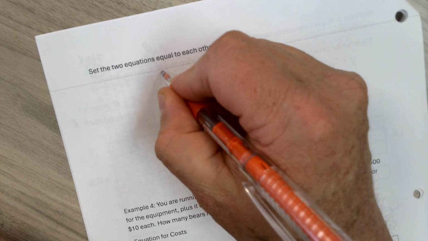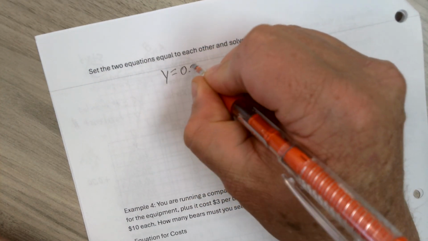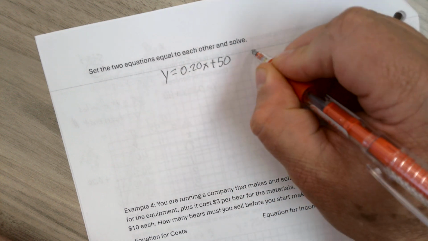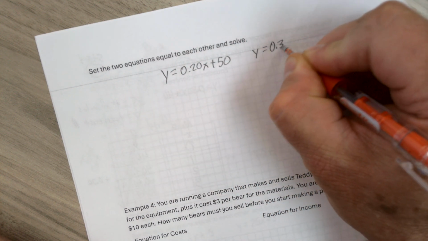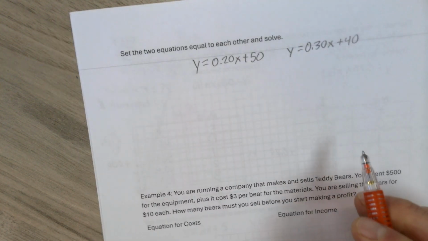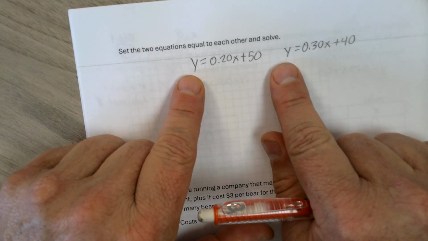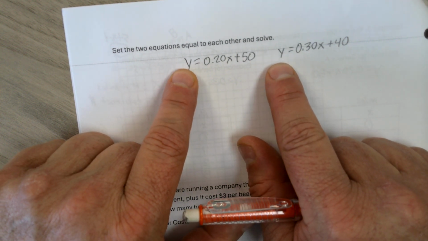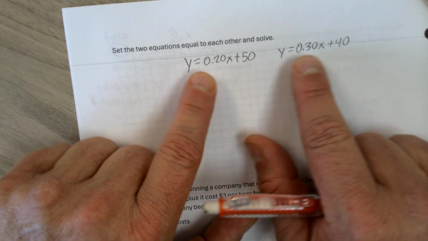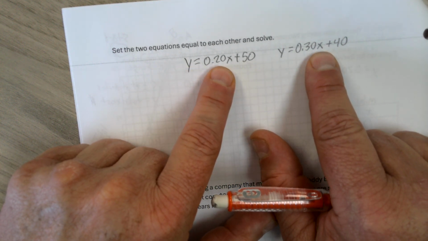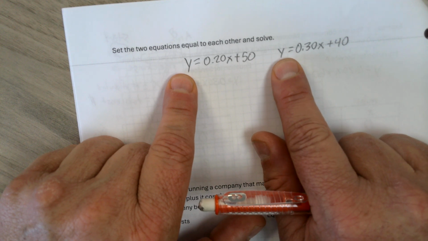Once again, we write the two equations down. Y equals 0.20x plus 50. And our other equation was y equals 0.30x plus 40. Those are our two equations. And what we're saying is, if these y's are equal values, in other words, this is when the cost is the same for both companies, how many miles do you need to drive, x is the number of miles, for the cost to be the same?